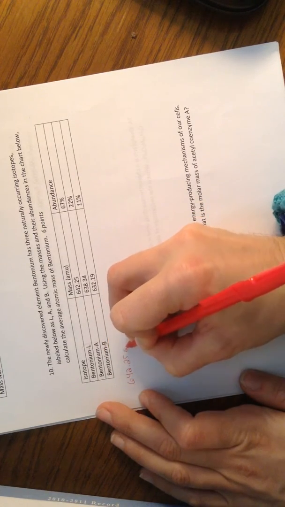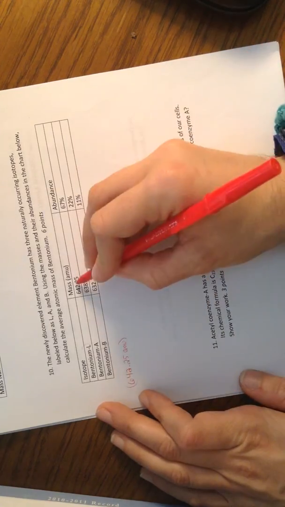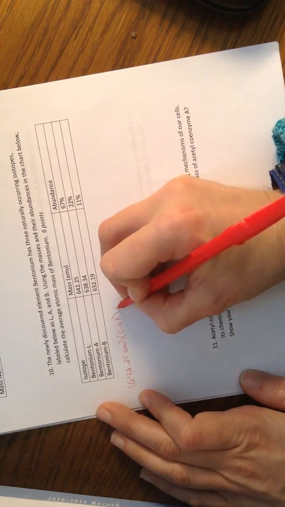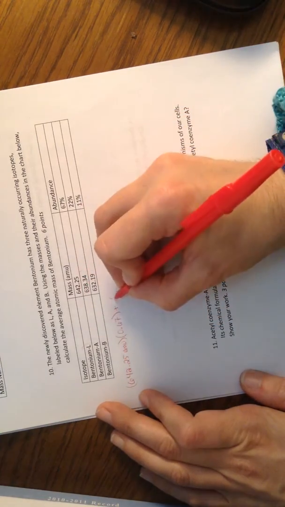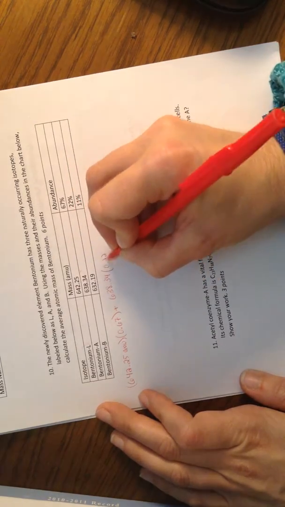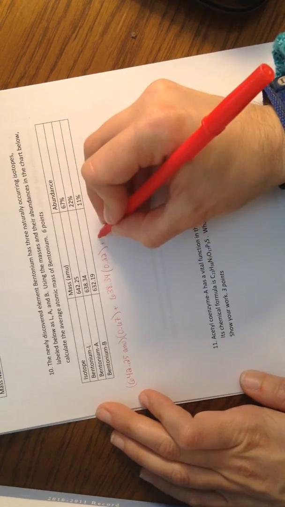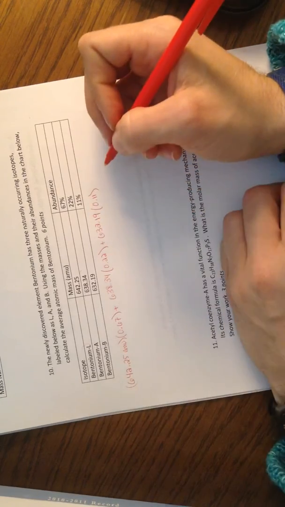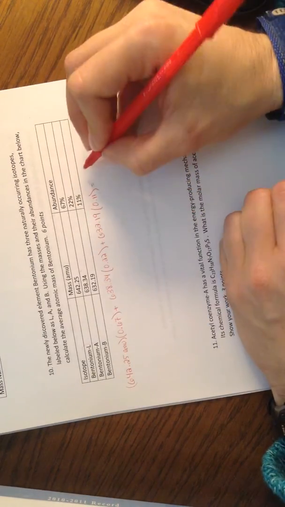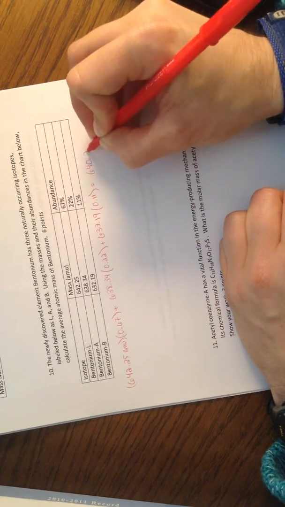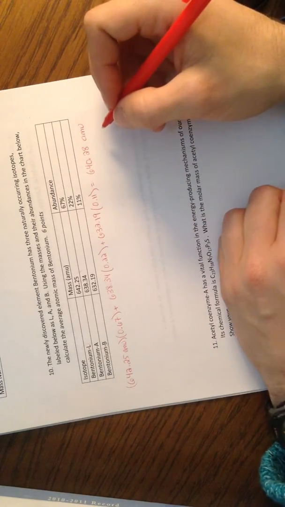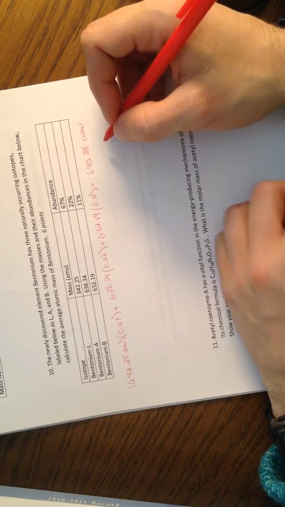642.25 AMU times, that's my mass, times the abundance of that particular isotope, 0.67, plus 638.34 times the abundance percentage, 0.22, plus 632.19 times 0.11. And when I calculate that out, I should get 640.28 AMU. Now, if you said 640.28 AMU, you should have gotten full credit, assuming that you showed all your work.